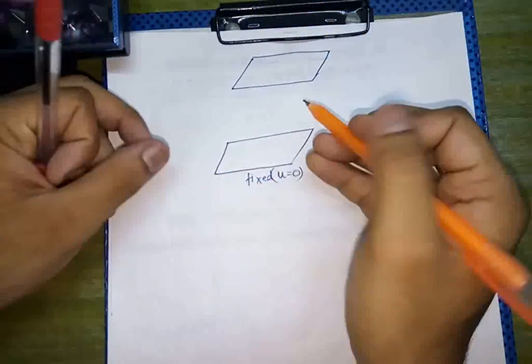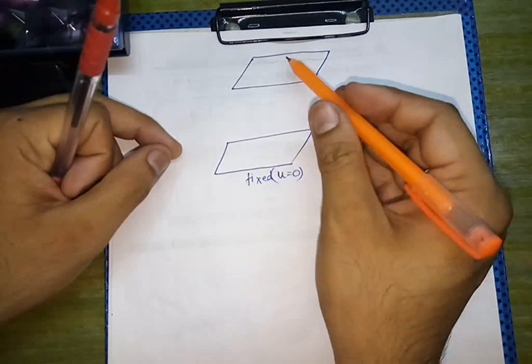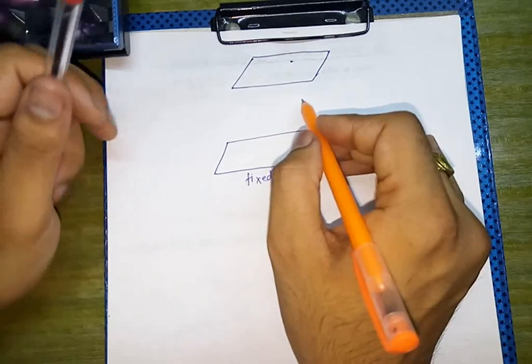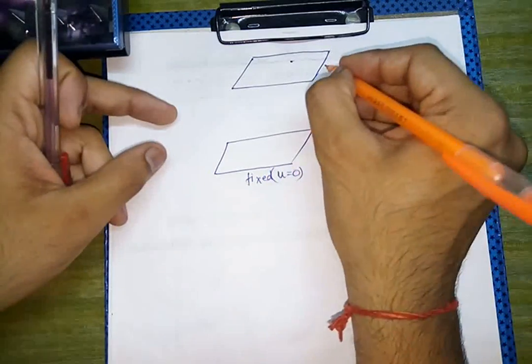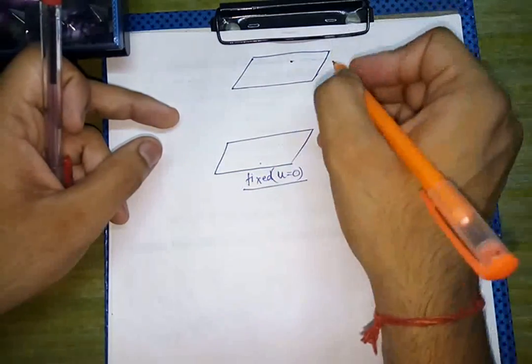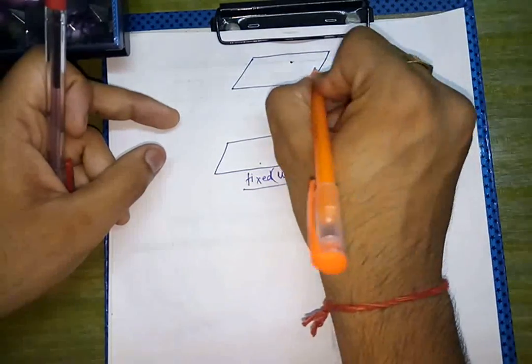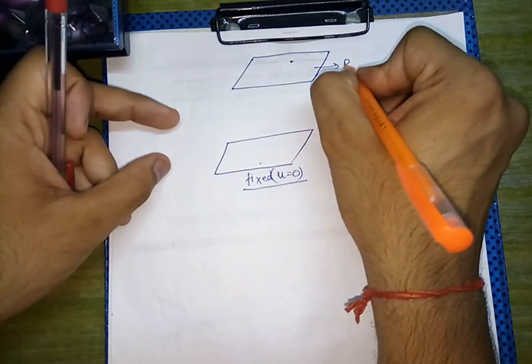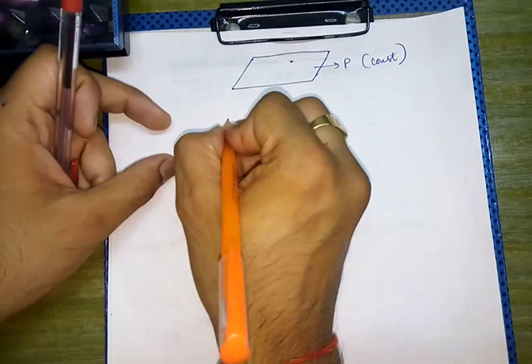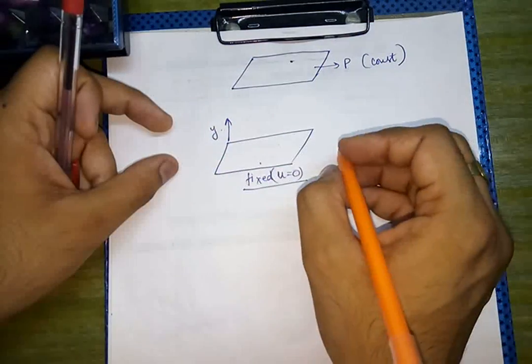Now say we have two flat plates kept one above the other, such that between these plates we have the flow of a fluid. The bottom plate is fixed, so its velocity is 0, and the top plate is being pulled by a constant force P. The upward direction is the y direction.